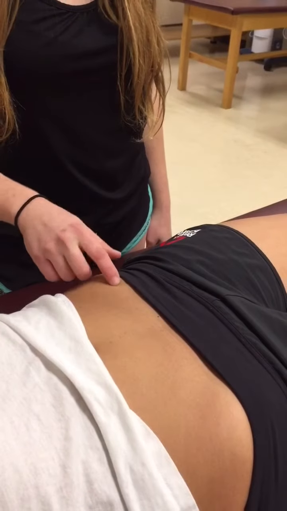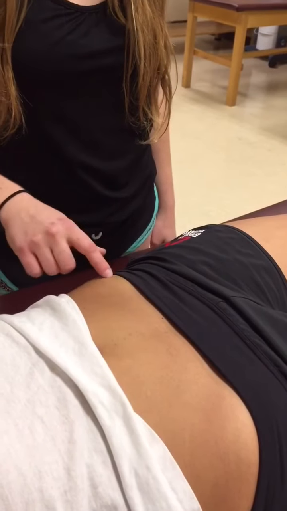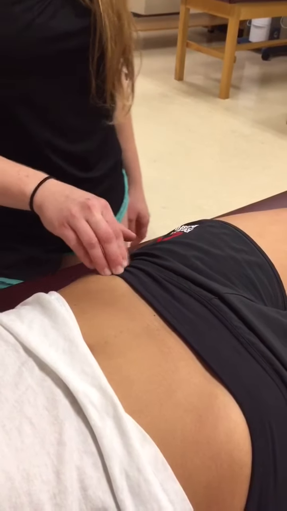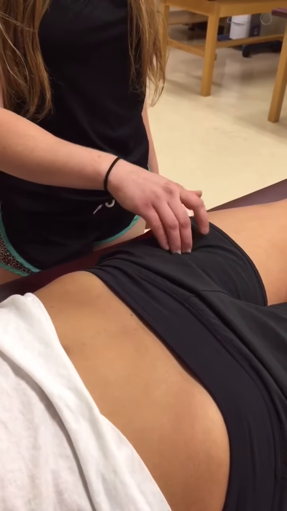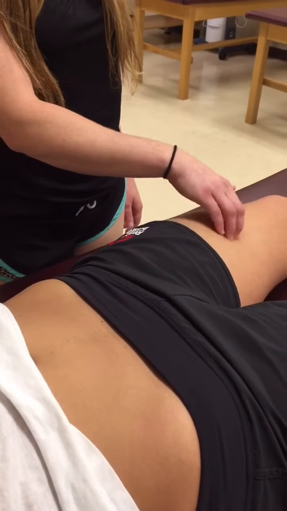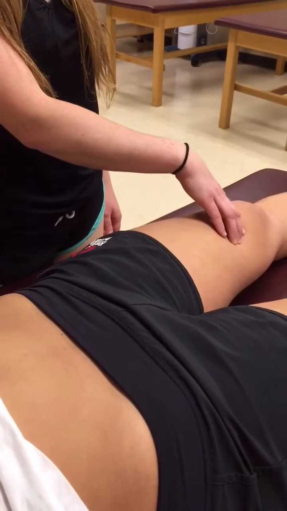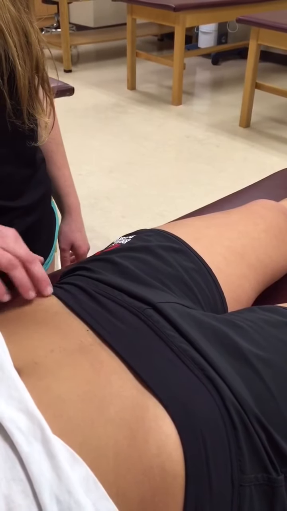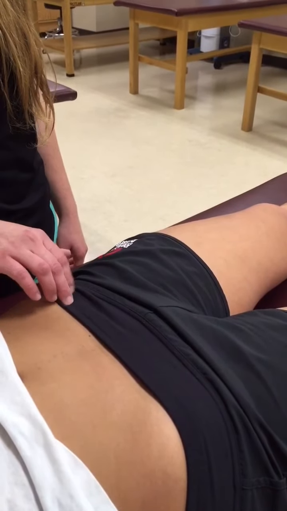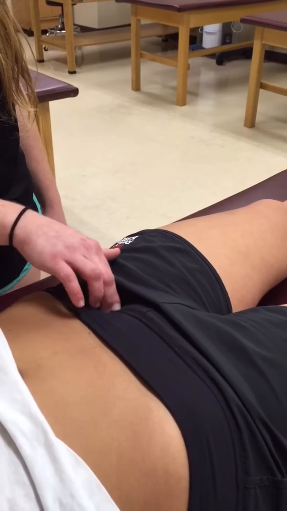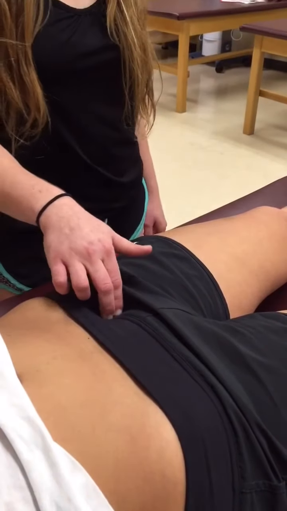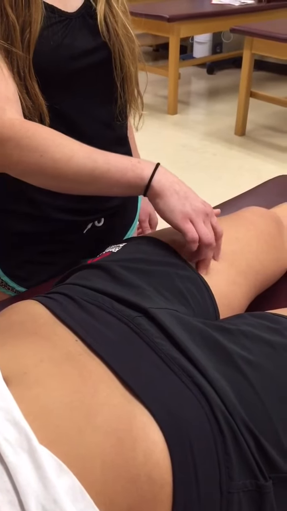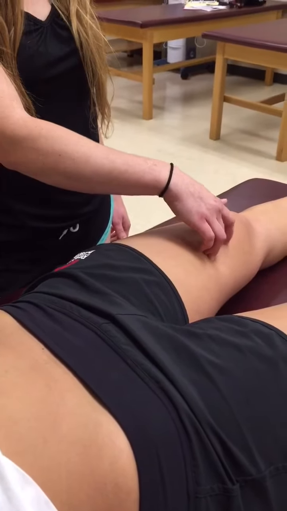Next thing I'm going to be palpating is the sartorius, which originates at the ASIS. So I'm going to start at the ASIS, and then I'm going to palpate medially and distal to the knee for the sartorius. And then for the rectus femoris, that starts at the AIIS. So I'm going to find that. I'm going to start here. And the rectus femoris runs along the anterior thigh, and it attaches distally to the knee in the vastus group.